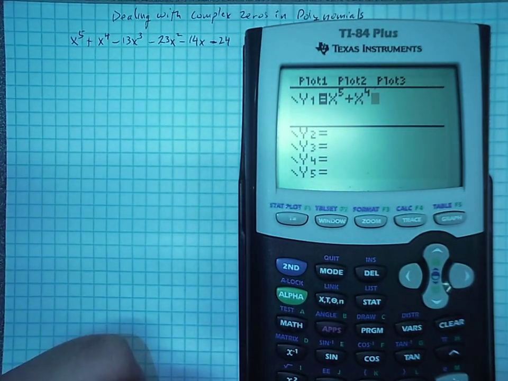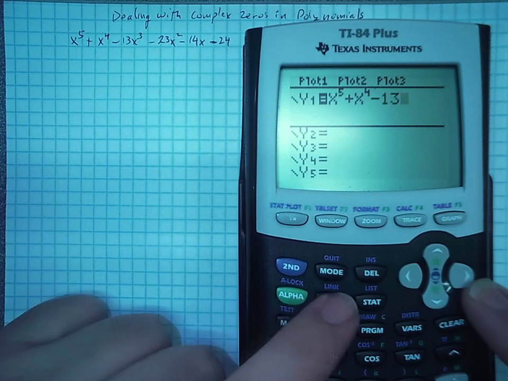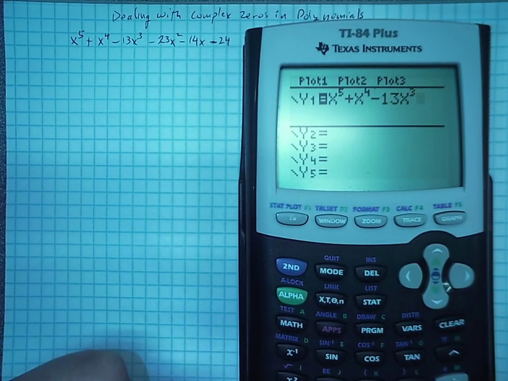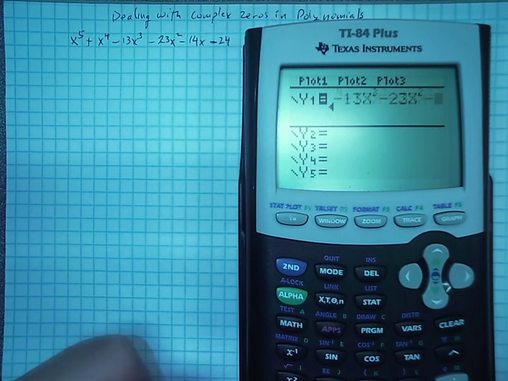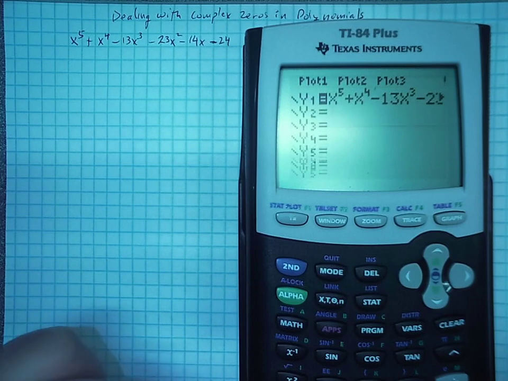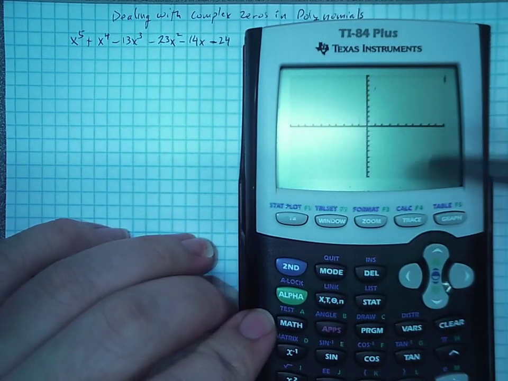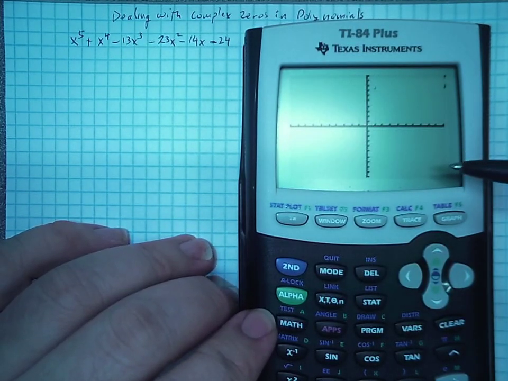So I'm going to type this into my calculator. 13x cubed negative 23x squared minus 14x minus 24. And have a look at the graph.